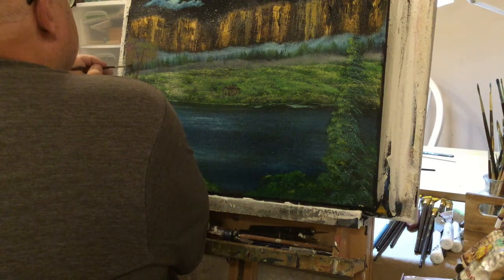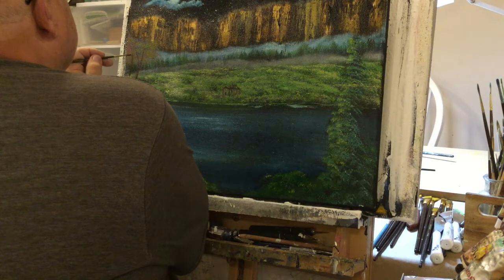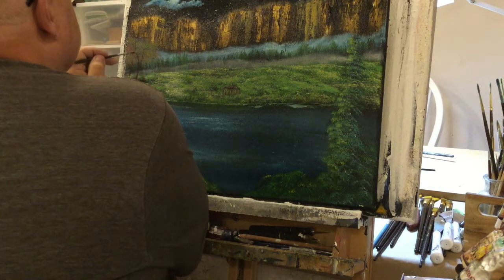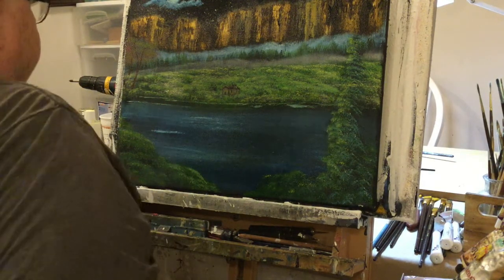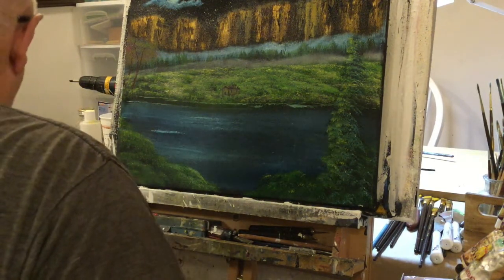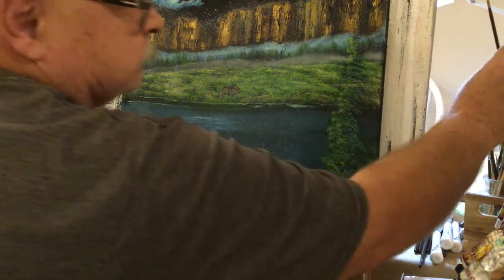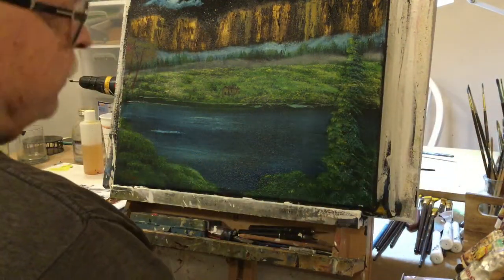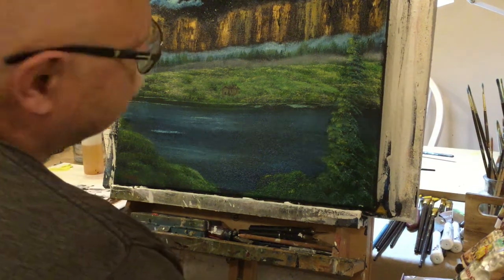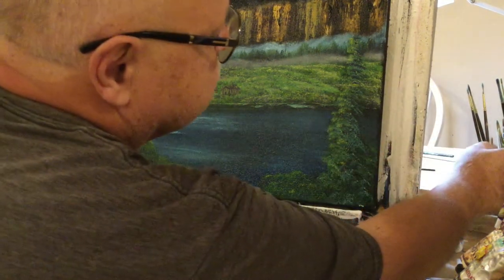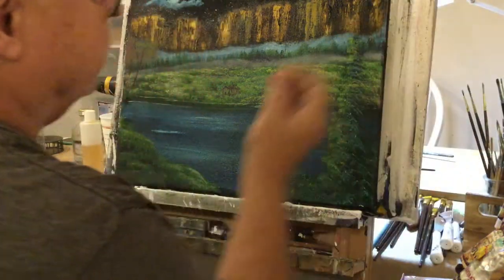And of course, a lot of this branch work will be covered up in a minute. Okay, now let's do a little bit of highlighting on that. Maybe I'll just use the same brush now that I think about it. No, maybe I'll use this one.